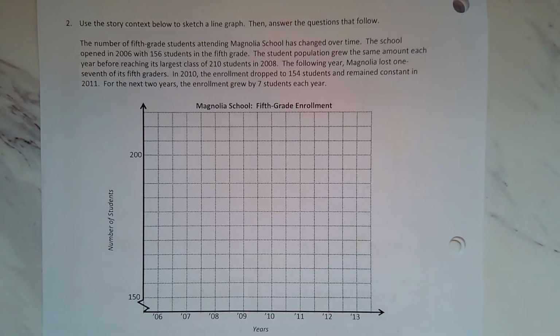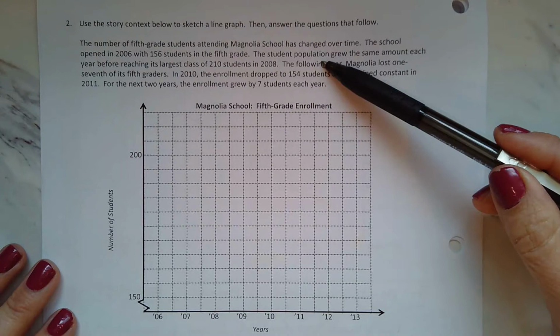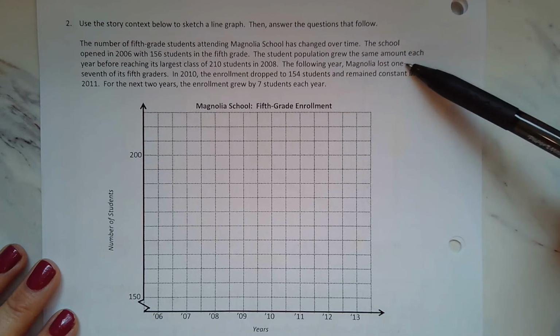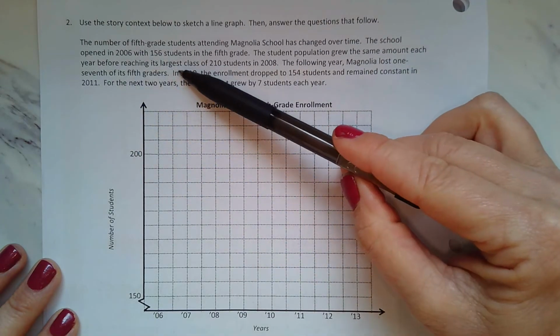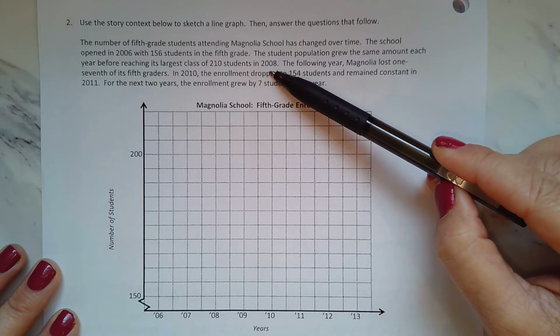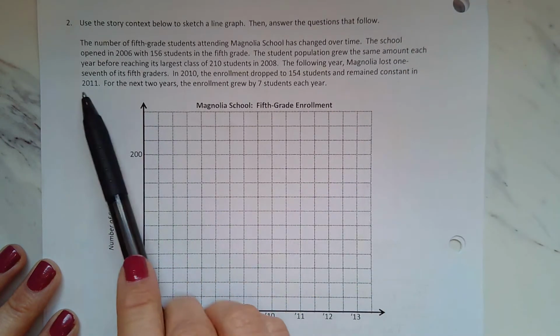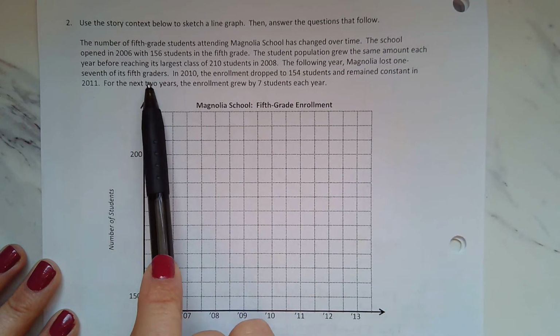So here we go. The number of fifth grade students attending Magnolia School has changed over time. The school opened in 2006 with 156 students in the fifth grade. The student population grew the same amount each year before reaching its largest class of 210 students in 2008. The following year, Magnolia lost 1/7 of its fifth graders.